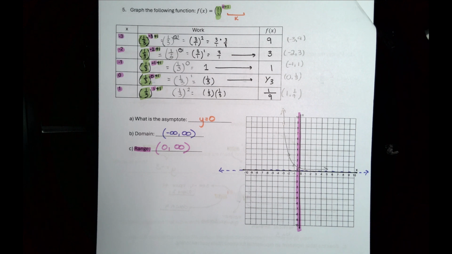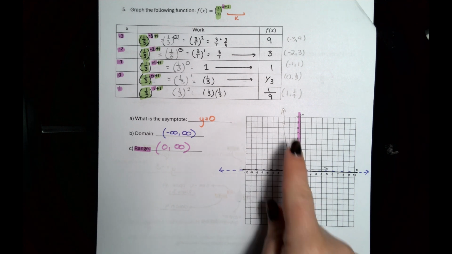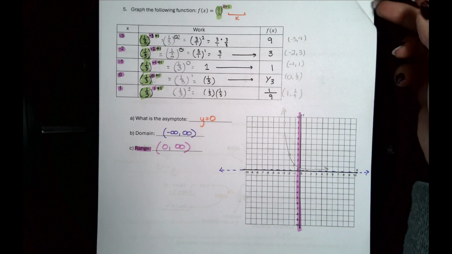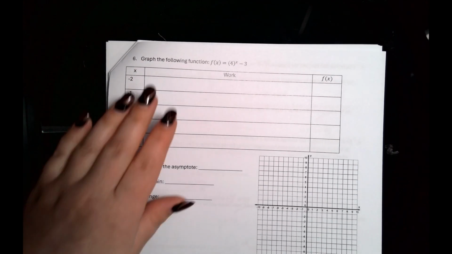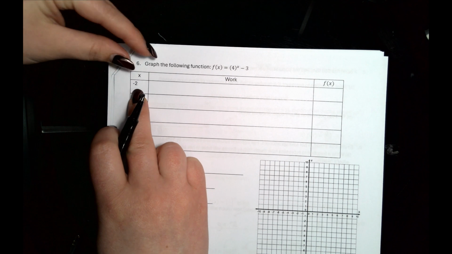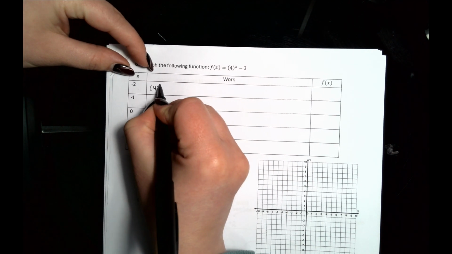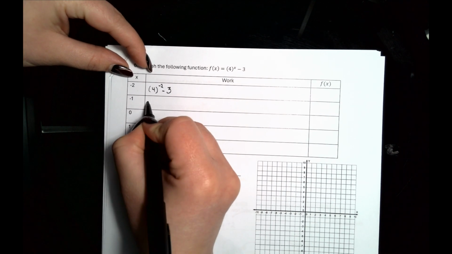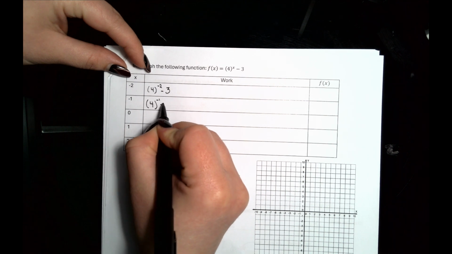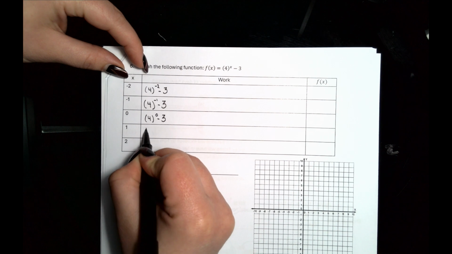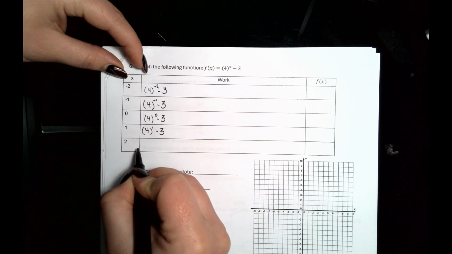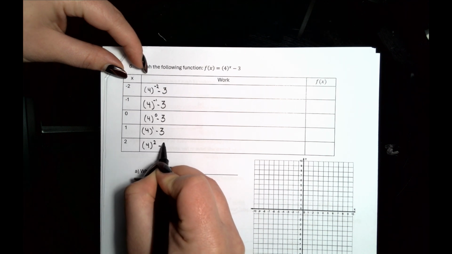Now this is an exponential decaying function because we are going downhill. Go and flip our page over. Again, we are asking you to do this without a calculator. You're going to copy down the function. Anytime you see an x, you're going to put in these numbers. So for us, we have 4 to the power of negative 2 minus 3. Make that 3 a little bit bigger, so that way you can see that it's not part of the exponent. So we got 4 to the power of 1 minus 3, 4 squared minus 3.